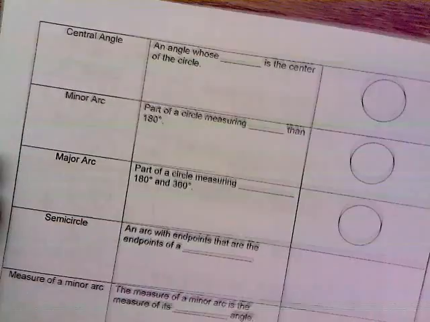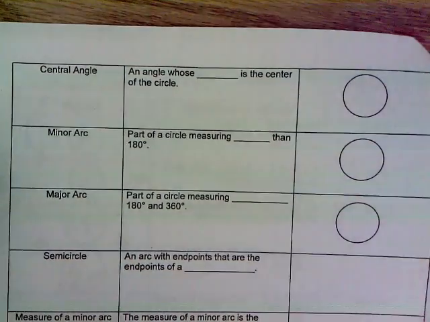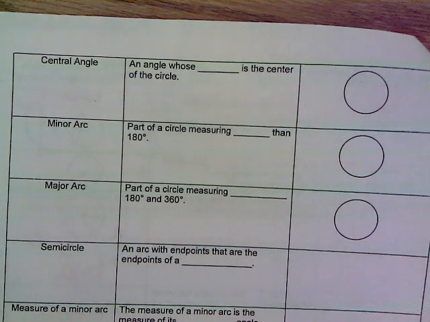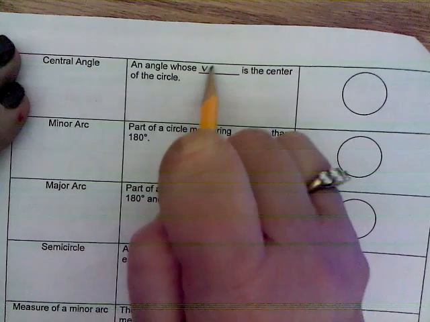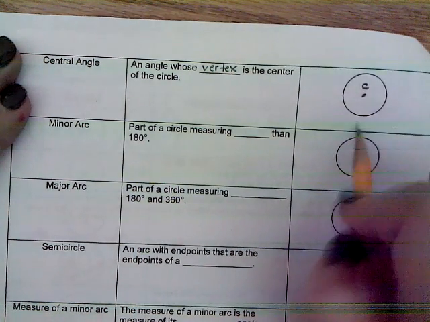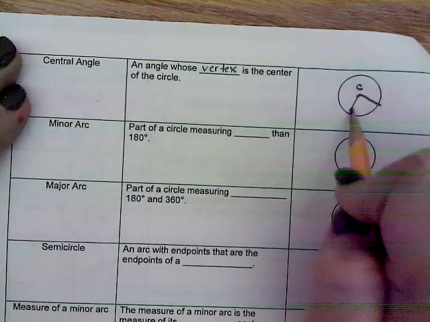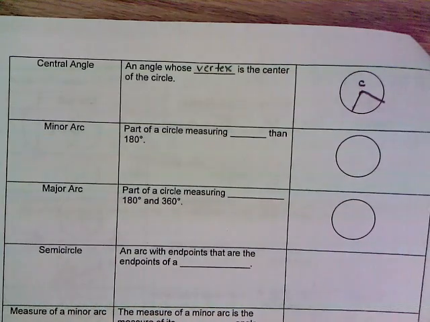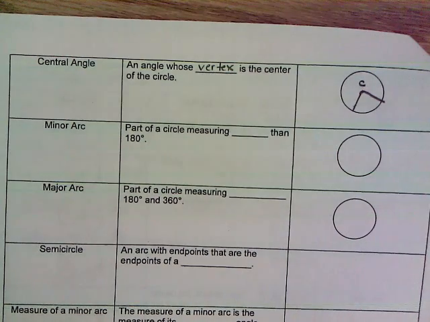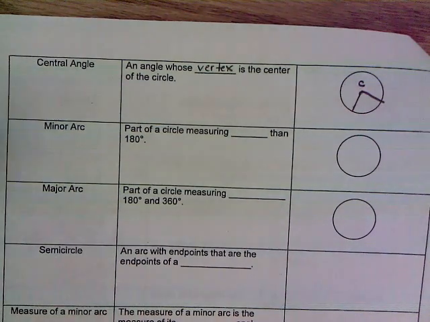All right, finishing up our vocabulary. Central angle. A central angle is an angle whose vertex is the center of the circle. That means I have my center here, C, that we've talked about. The central angle is formed off the center of the circle. That's called our central angle. Why? It's formed from the center. Other angles are not necessarily formed there. We'll find out later angles can be formed in different places.